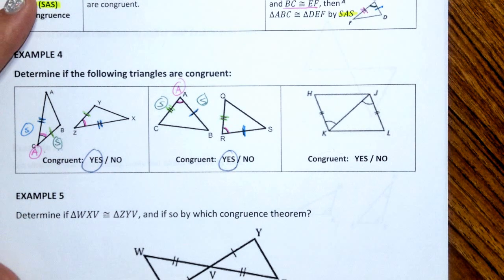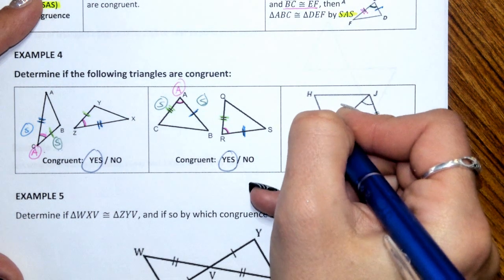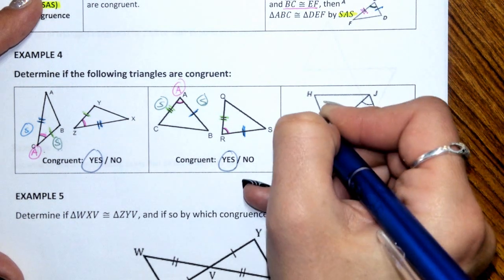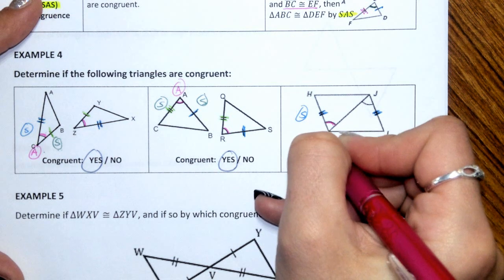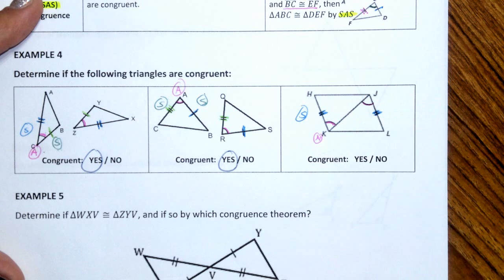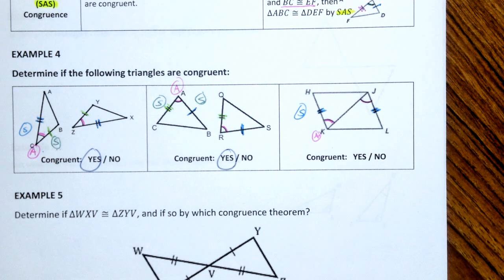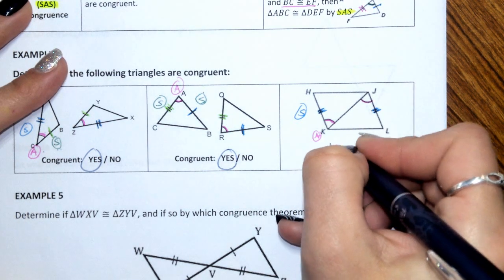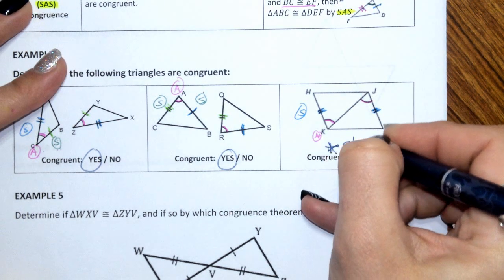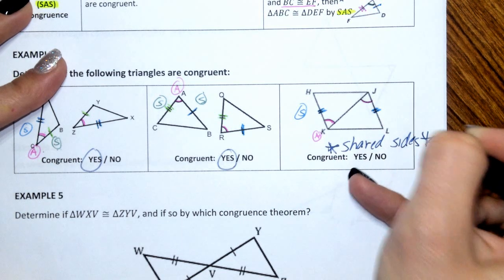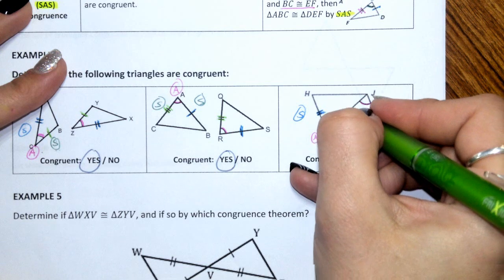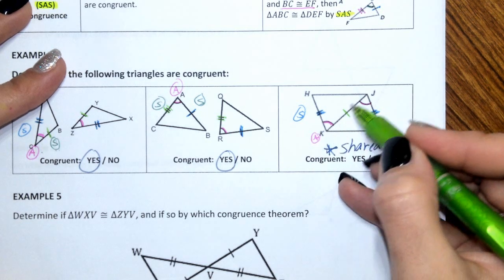Next, I am seeing a side right here. Okay, so I've got a side. I see an angle right here. No other sides are marked congruent though. So we have to remember, very important, here we have shared sides. We have to see right here they share segment KJ.